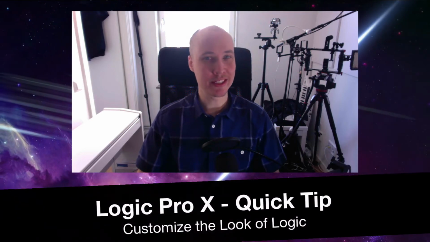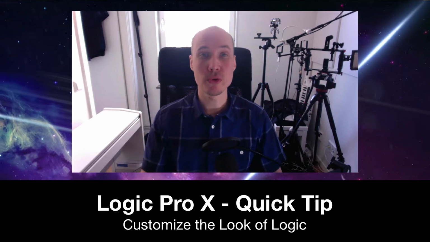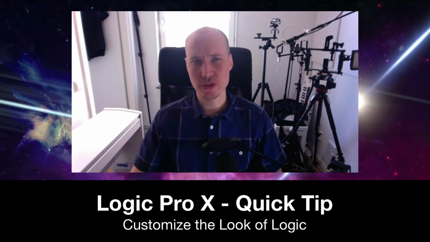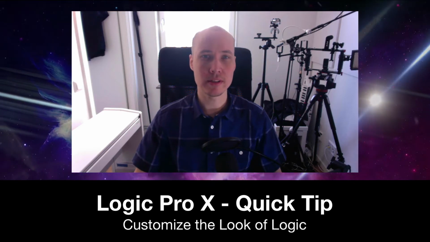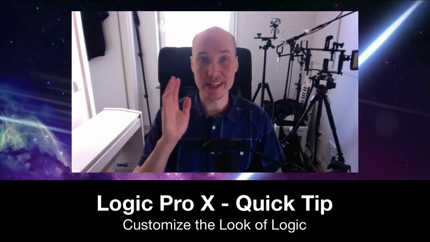Logic Pro X Quick Tip. Customize the look of the Logic interface for your personal choice. I know Logic doesn't give us much room for changing the look, but there are a couple of settings you can adjust, and I will show you them right now.